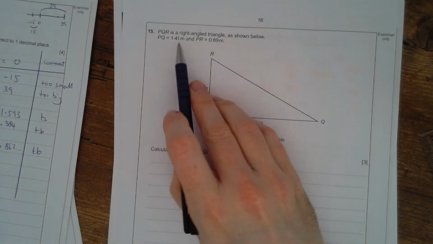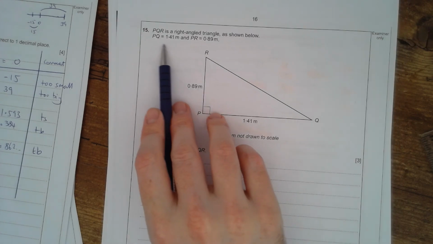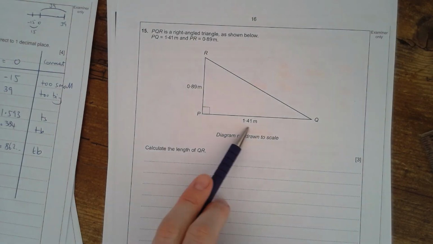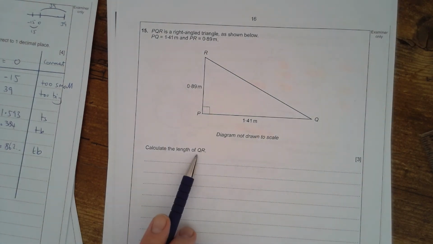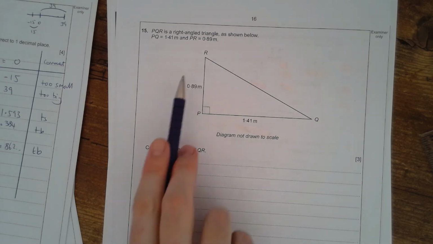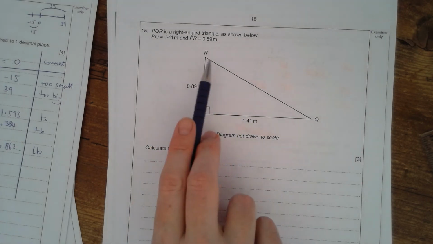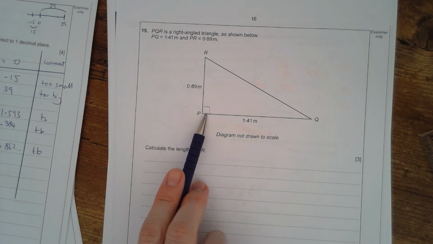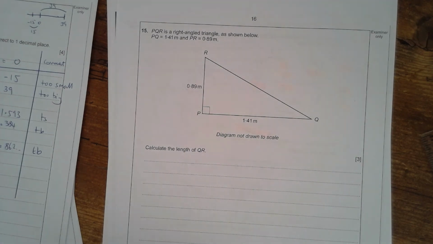Okay, so it says PQR is a right angle triangle shown below. PQ, and they put all these numbers into the picture for you. Calculate the length of QR. Now, we've got two sides given. We're looking for a third side. There are no angles in here other than the right angle. This is a Pythagoras question.